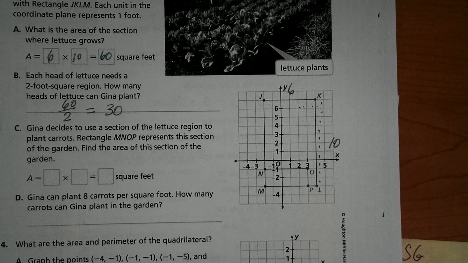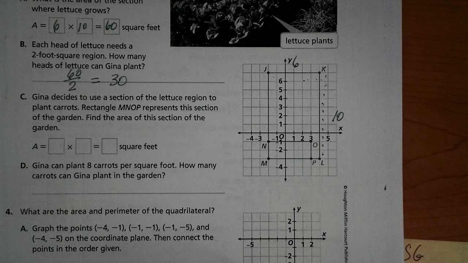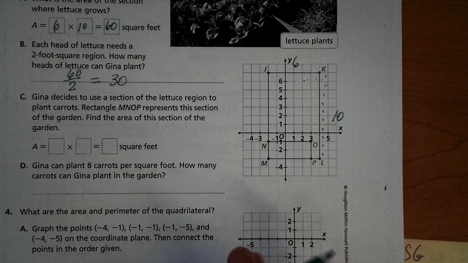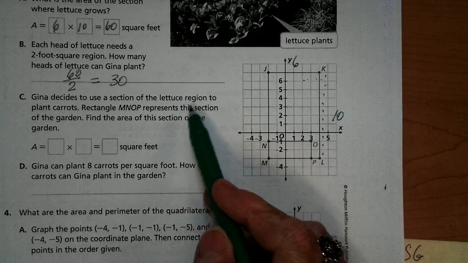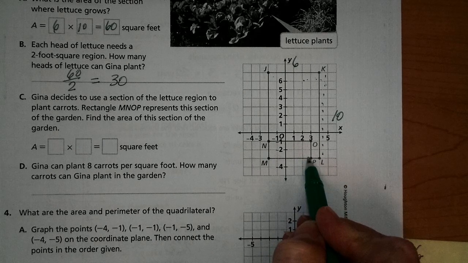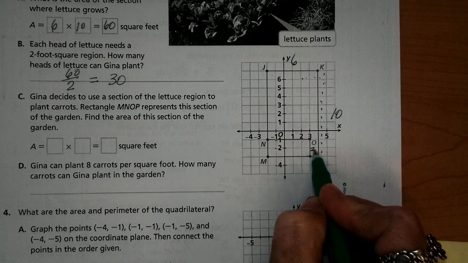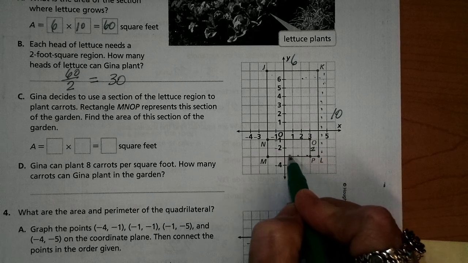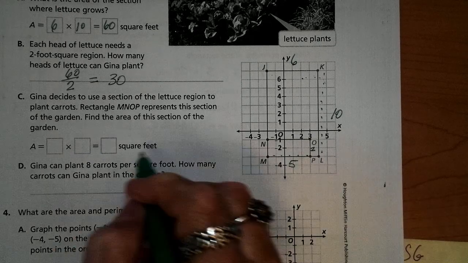Right. Okay? So then it says Gina decides to use the section of the lettuce region to plant carrots. So this small section is now going to have carrots. So that would be a 2 by 5, right?